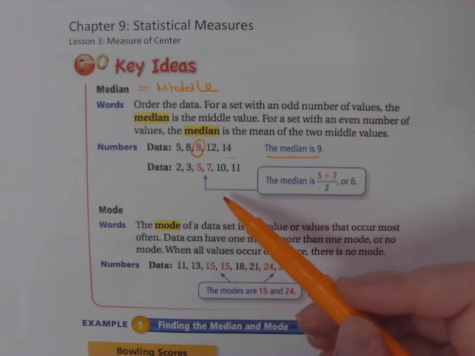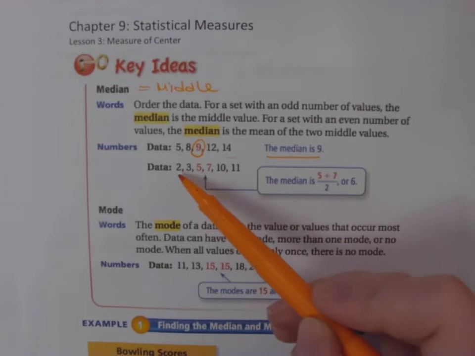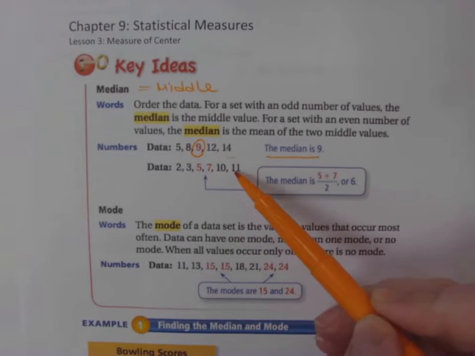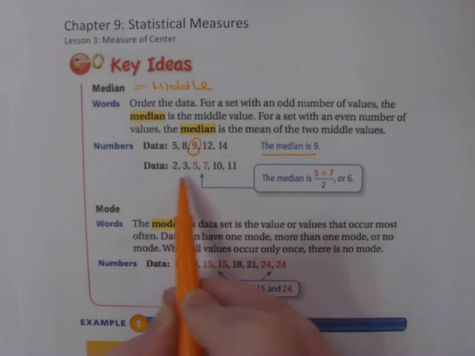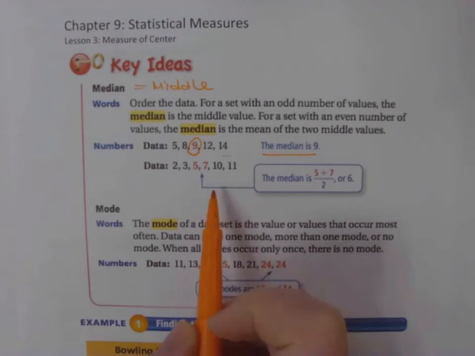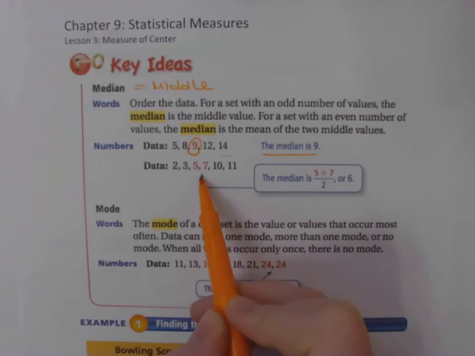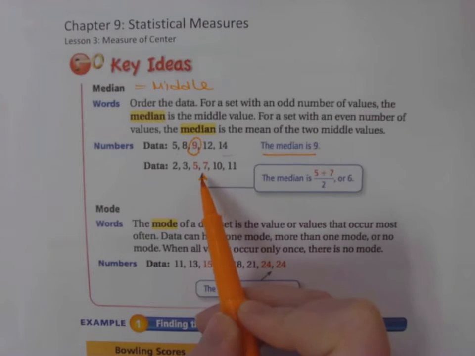If we have an even number of values, so in this case, we have 1, 2, 3, 4, 5, and 6, you still want to order them from least to greatest. But in this case, we have 2 numbers in the middle, 5 and 7. So when you have 2 numbers in the middle, you then have to find the mean of those 2 data values.